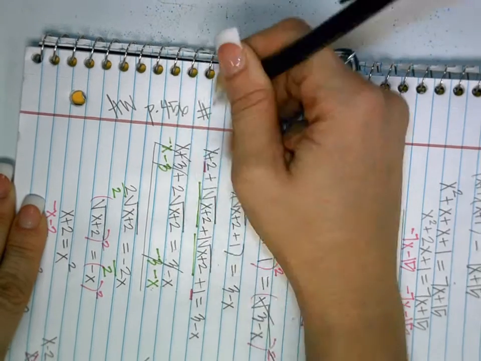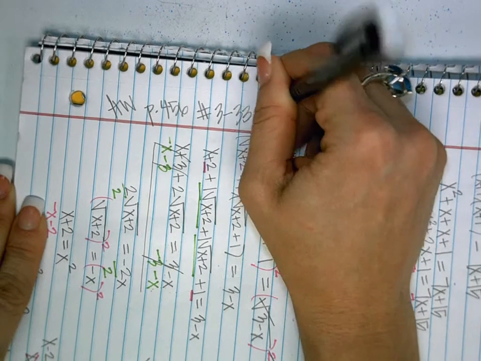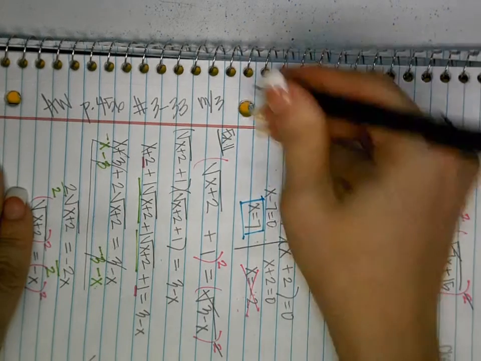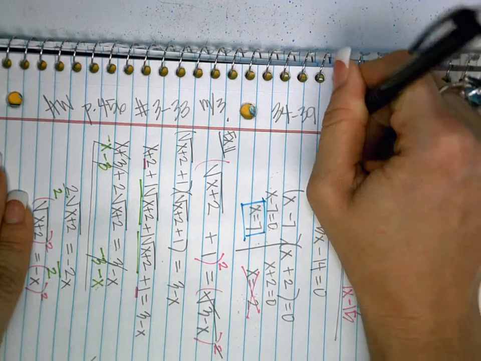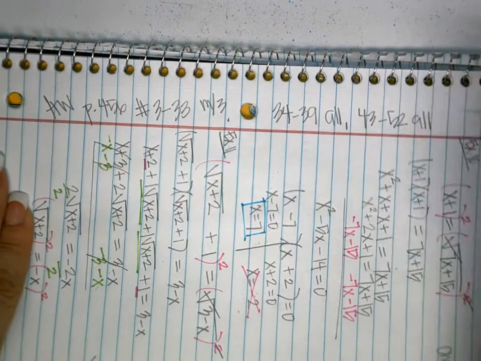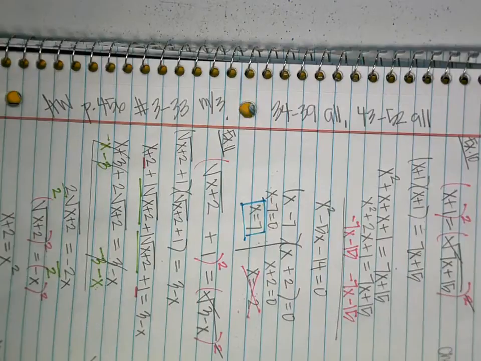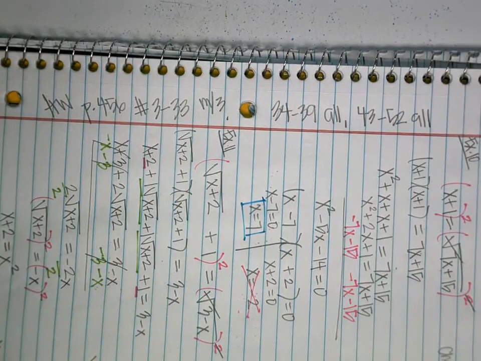You are doing numbers 3 through 33, multiples of 3, so count by threes: 3, 6, 9, 12, keep going. You are also doing numbers 34 to 39 all and 43 to 52 all. Okay, that's it.